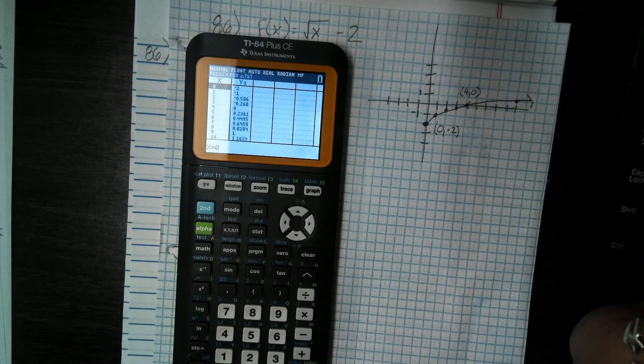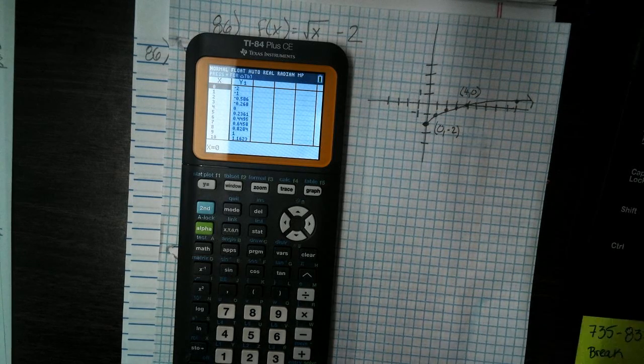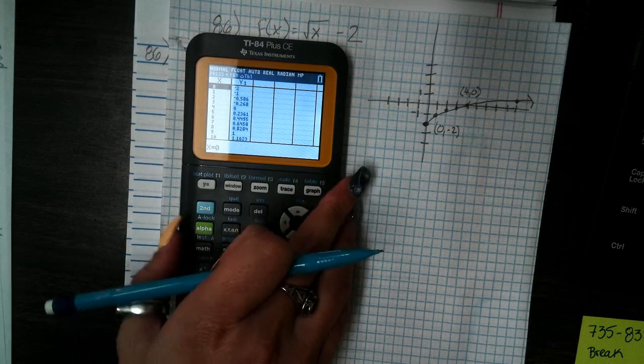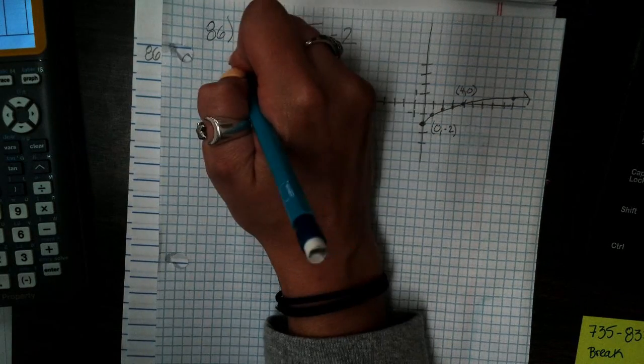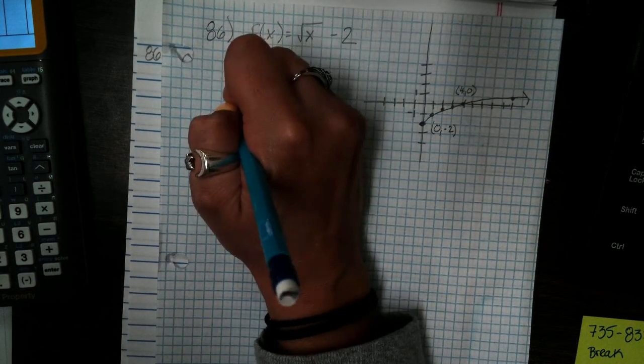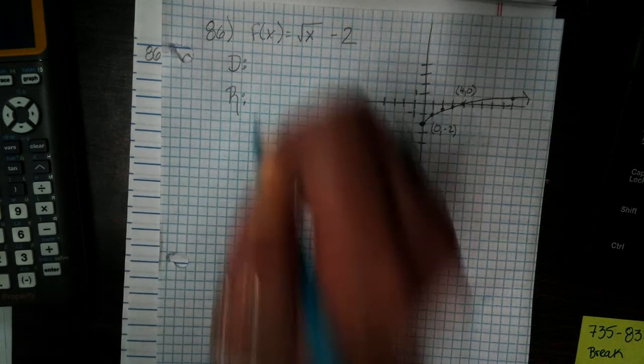Remember, the key points for now we can just do are the intercepts. So there is your x and y intercept, and it asked us for that. And then the other thing it asked us to do was to describe the domain and range. So the domain is talking about how far left and right does the graph go.